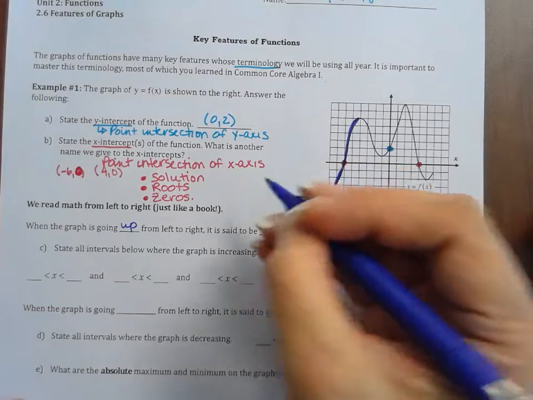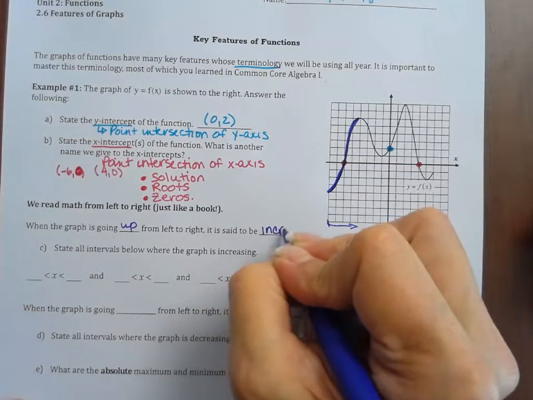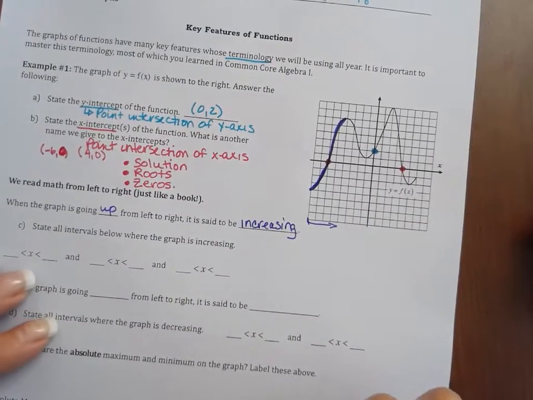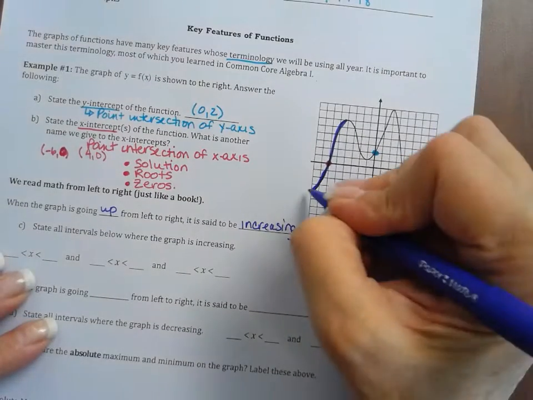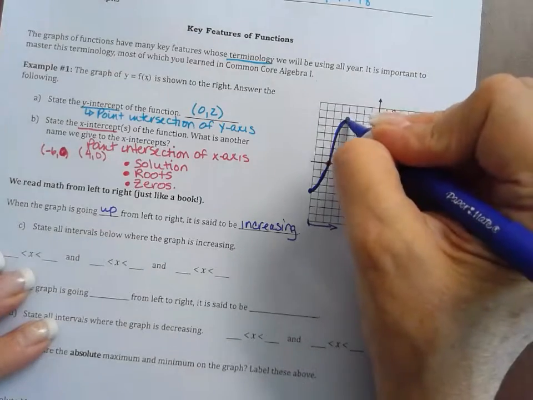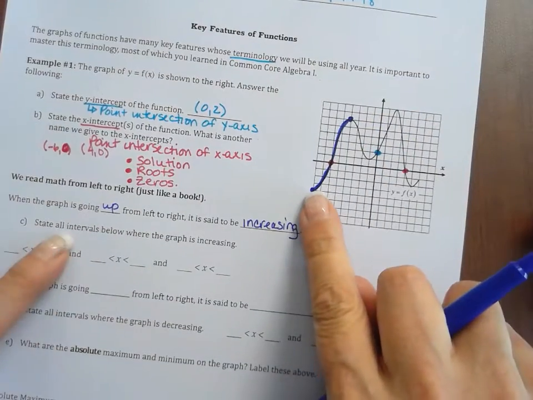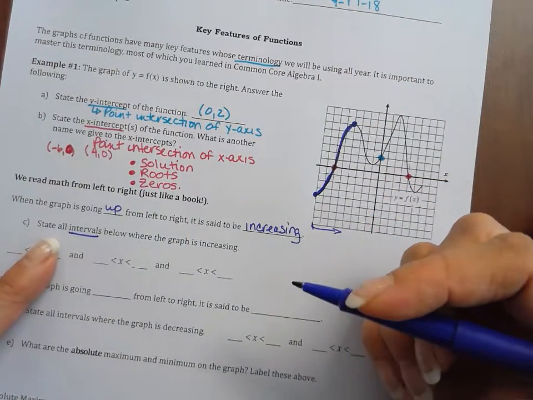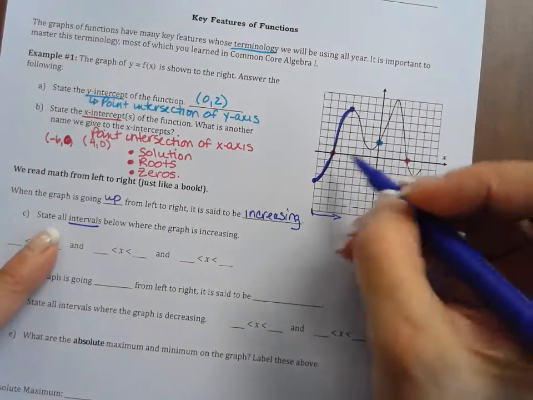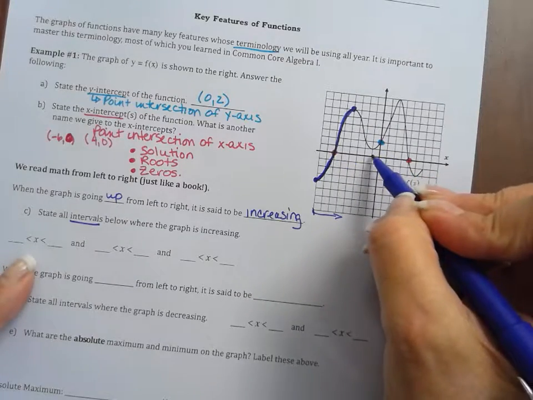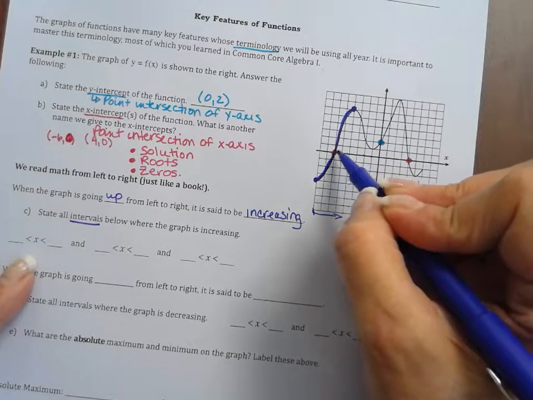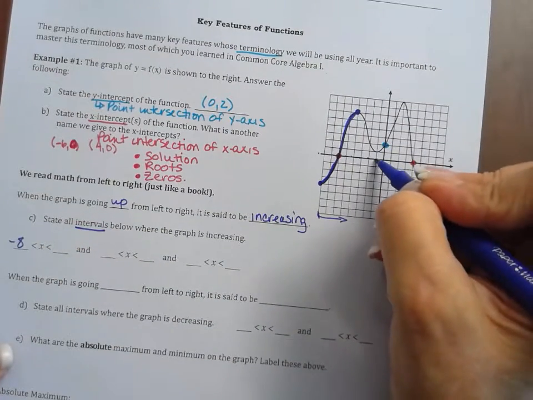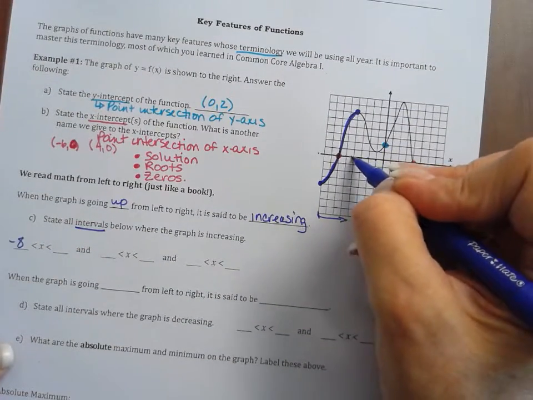It's increasing. It is said to be increasing. So from this point to this point, we have the interval that's increasing, from -8 to -4.